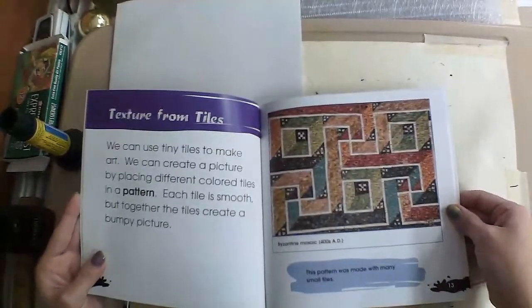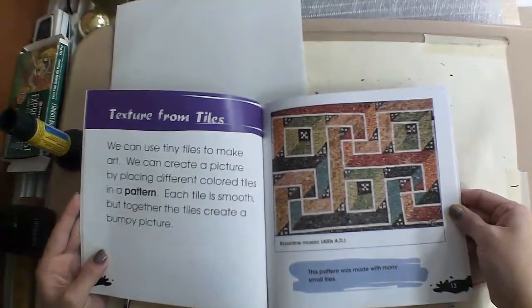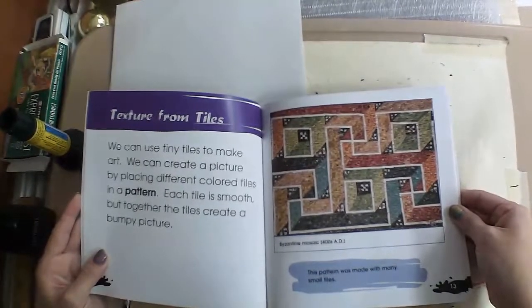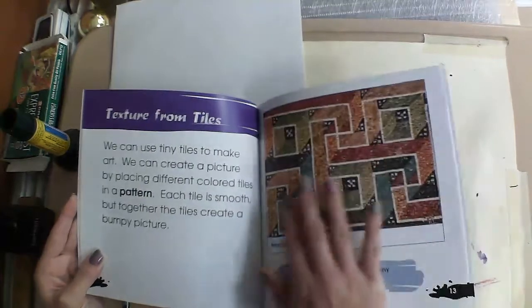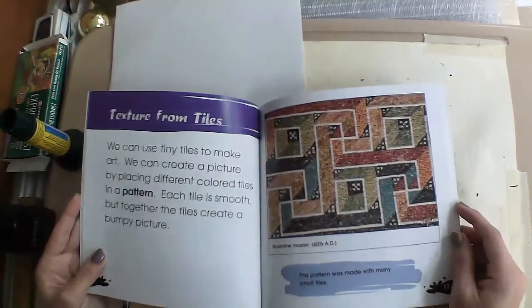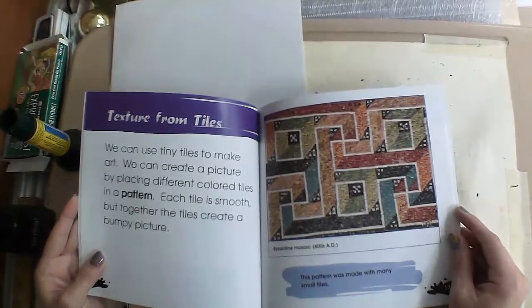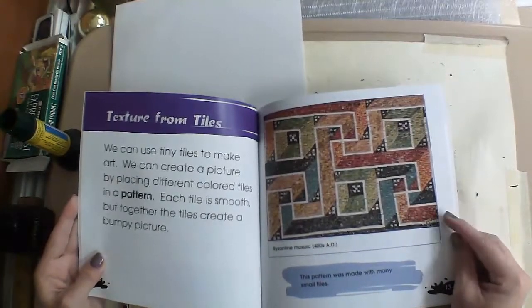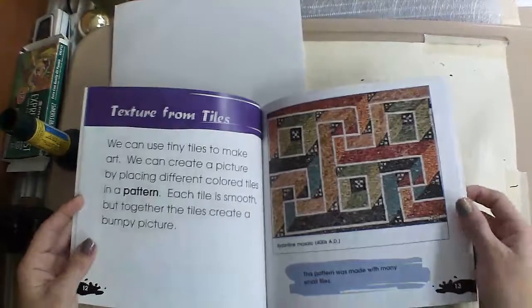Texture from tiles. We can use tiny tiles to make art. We can create a picture by placing different colored tiles in a pattern. Each tile is smooth, but when put together, the tiles create a bumpy texture. This pattern was made by small tiles.